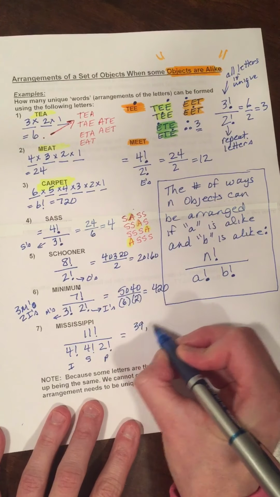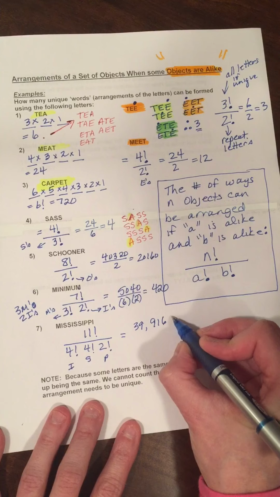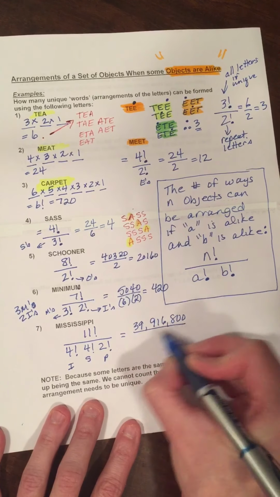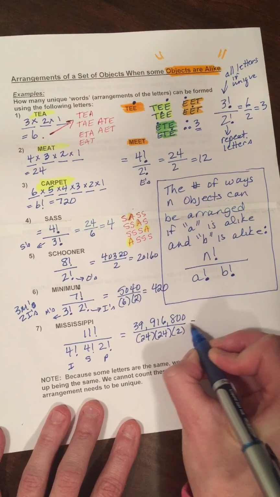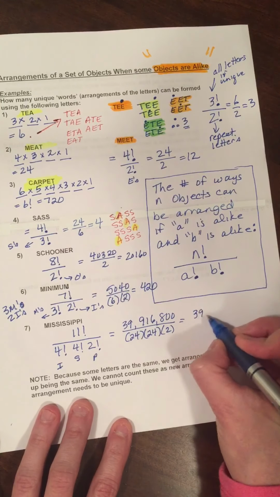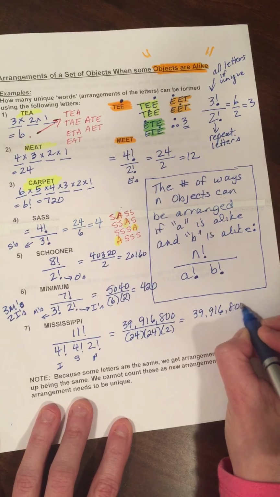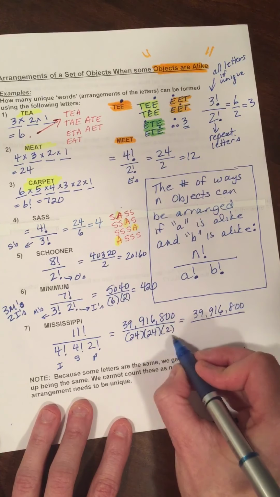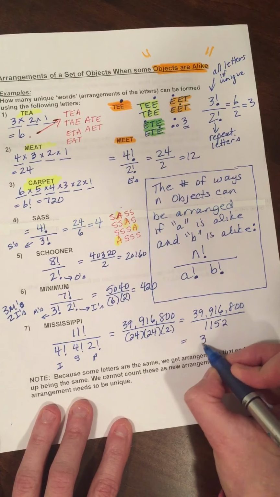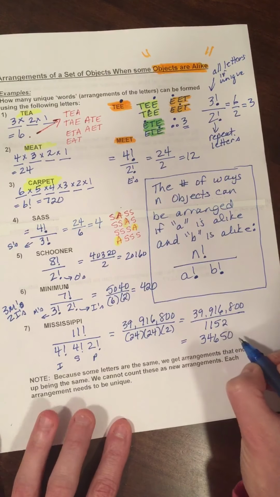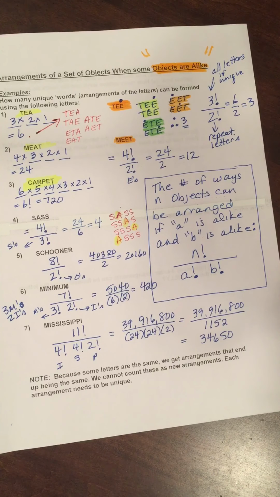11 factorial is 39,916,800. 4 factorial is 24. 4 factorial is 24. And 2 factorial is 2. So 39,916,800 all over, when I multiply the 24, the 24, and the 2, 1152, gives 34,650.